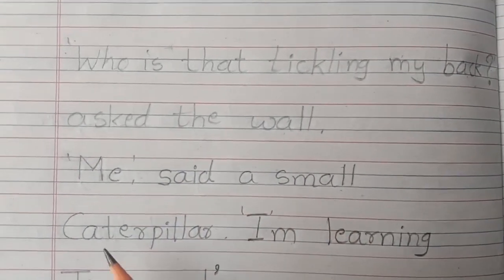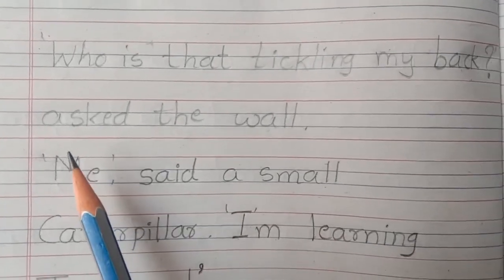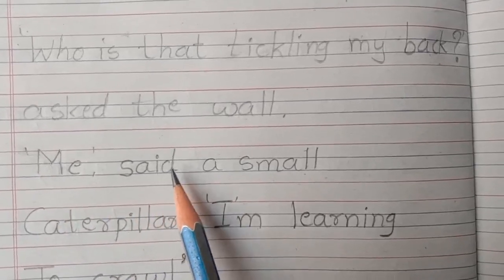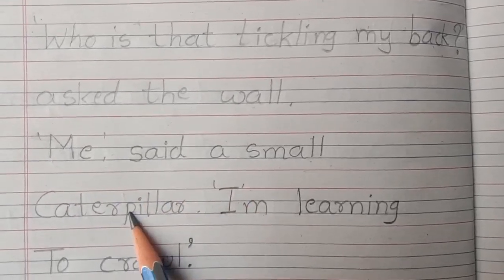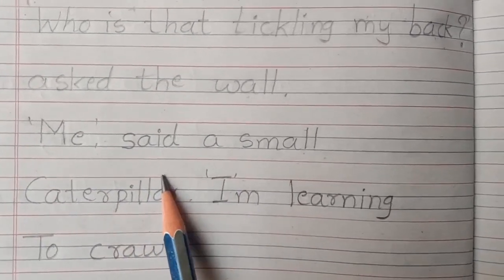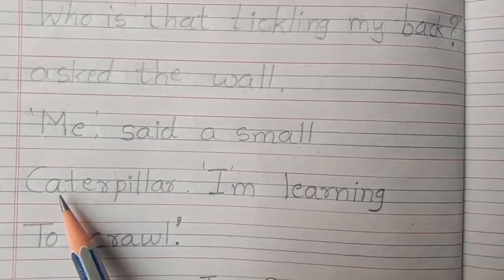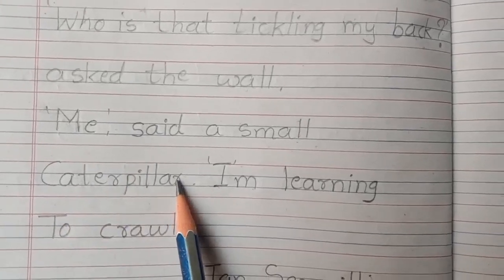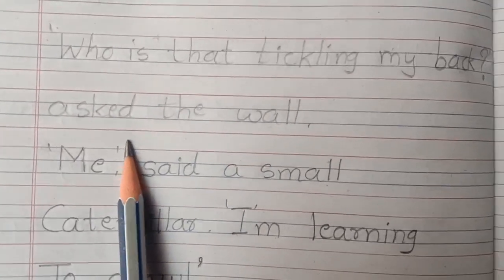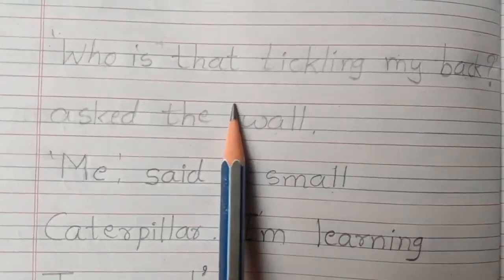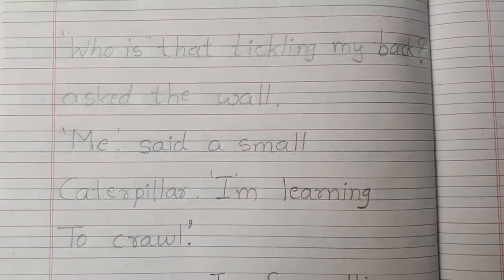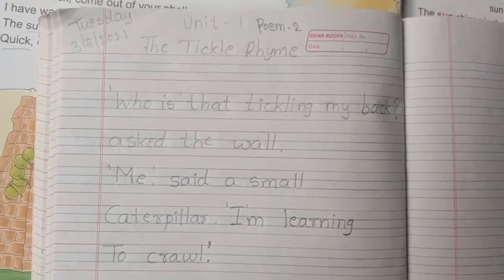See children, when you start the poem, you have to start with a capital letter. Then middle case, uppercase, lowercase. You have to concentrate on each letter. Okay, don't make any mistakes. According to their case, you have to arrange the letters. And don't forget to give space between the words. See, one pencil gap after every word. Okay, children, do your homework neatly. Write very neatly by touching the lines.